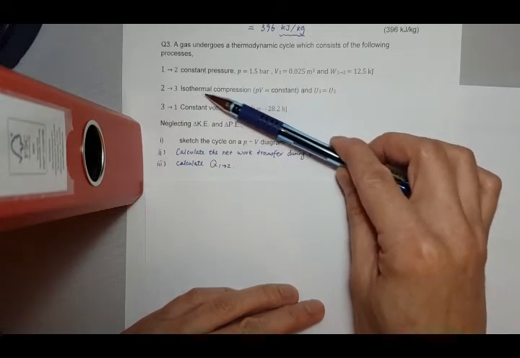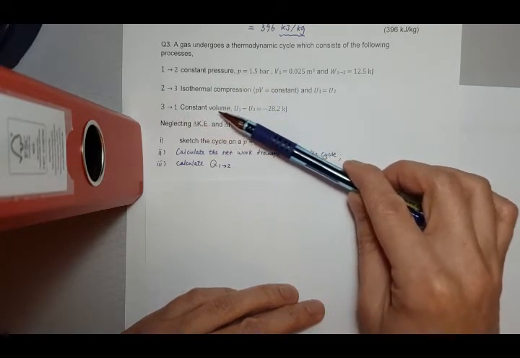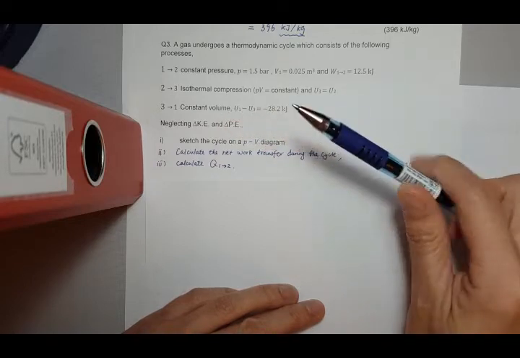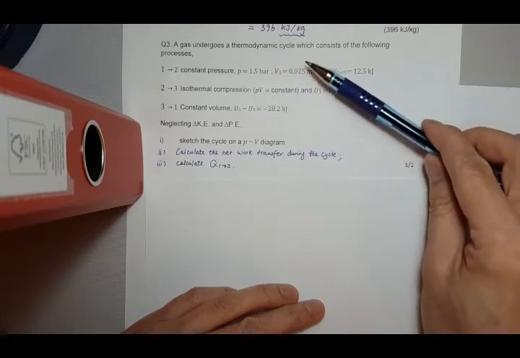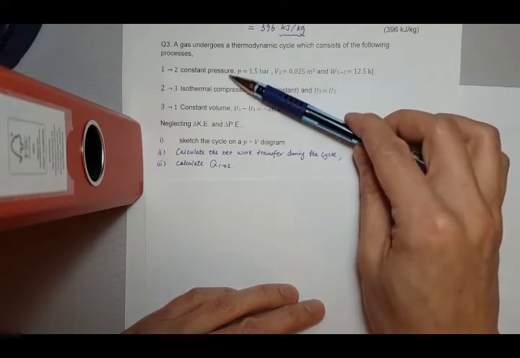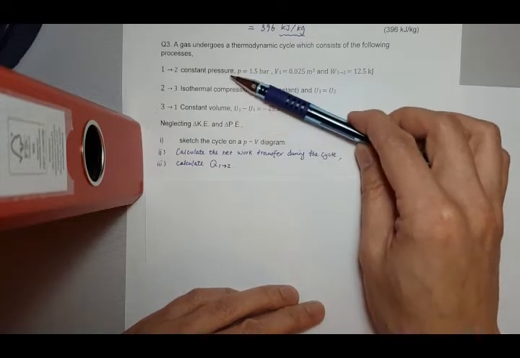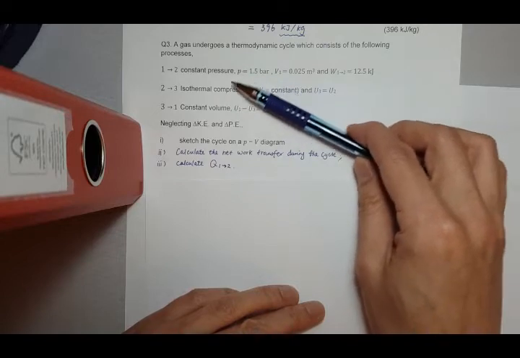isothermal, which is constant temperature, and also constant volume, which we'll name the isometric process. Here you can see a thermodynamic cycle which consists of all 3 special processes, and they connect one by one and back to the start point so that we have a closed loop.